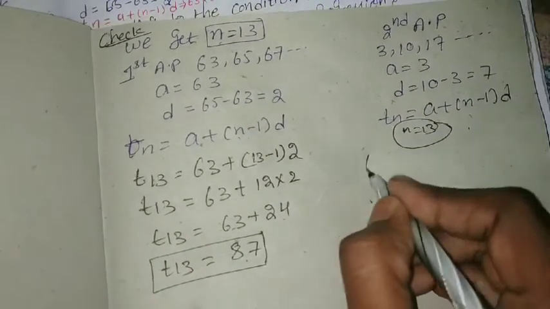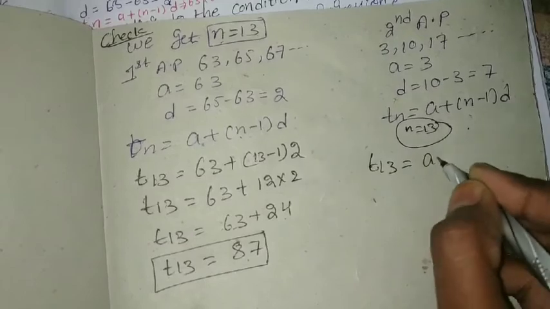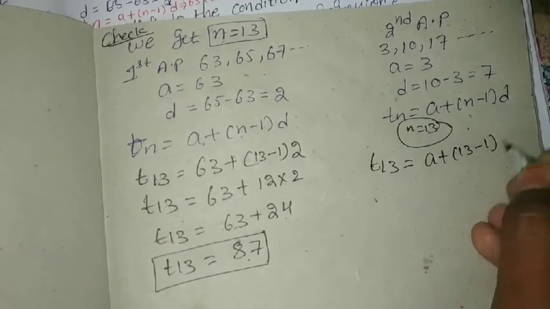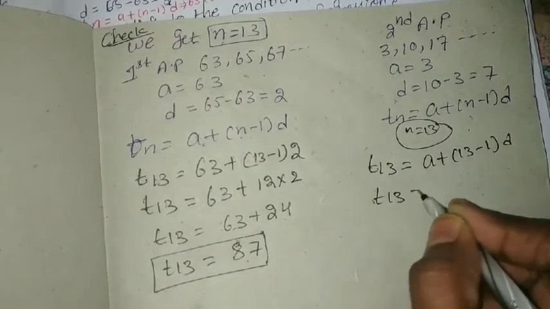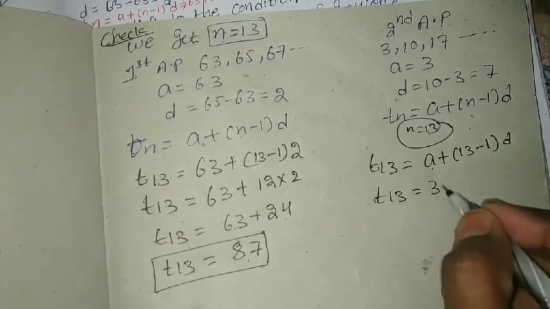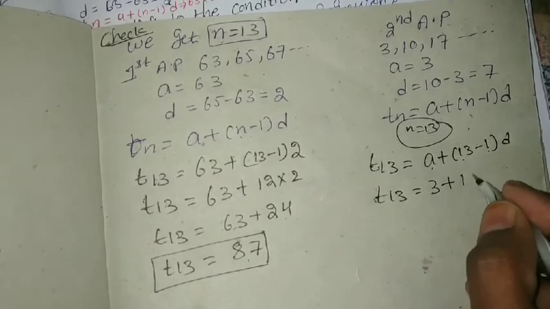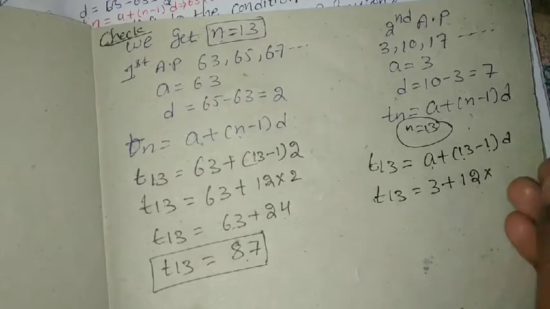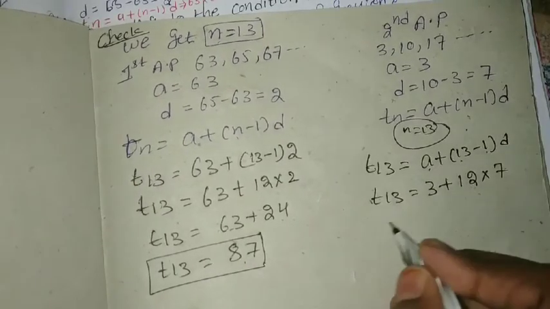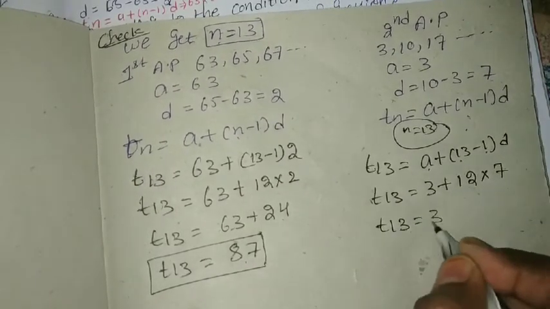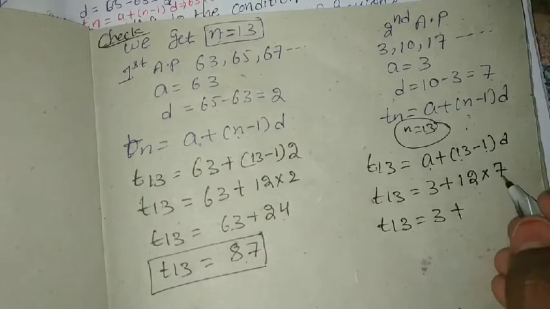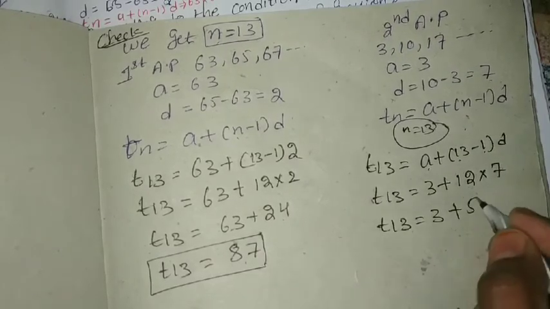Let's check. T13 is equal to a plus 13 minus 1 into d. So T13 is equal to, what is a here? a is 3, plus 13 minus 1, 12, into what is d? d is 7. The 13th term is equal to 3 plus 12 sevens are 84.